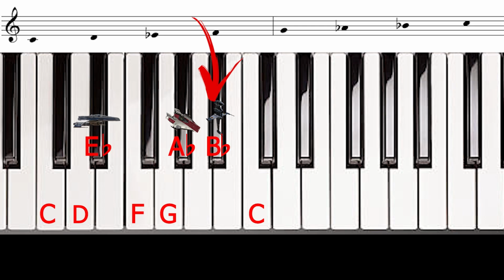And think of it like a light switch, where the scale degrees are either raised or lowered, but there is no in-between.